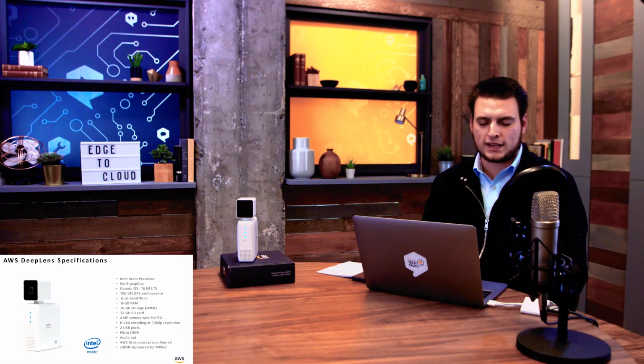One, it has AWS Greengrass pre-configured on the device. Greengrass is an AWS IoT service that manages the deployment of resources to IoT and edge devices. So when we talk about deploying projects later on in this workshop to the DeepLens device, all of this is being powered by AWS Greengrass. Another thing I want to point out is CLDNN.